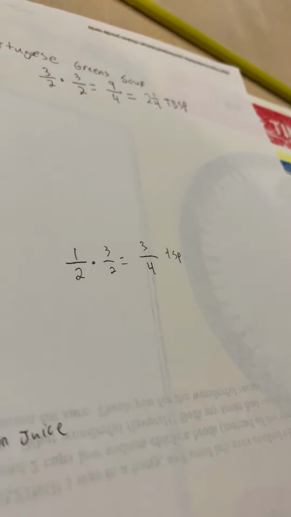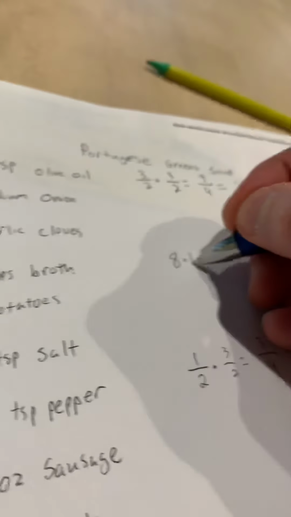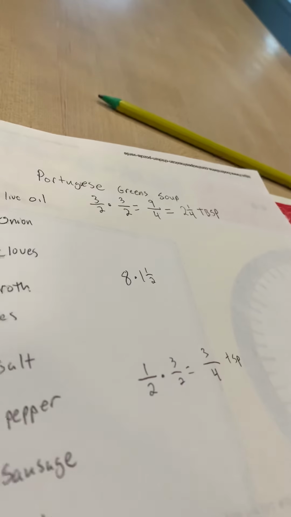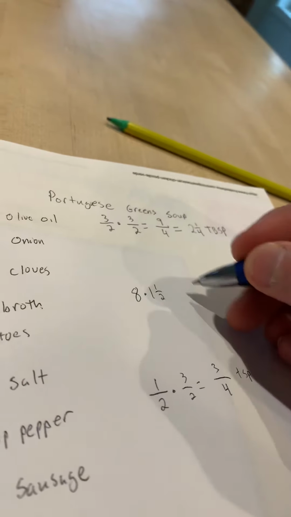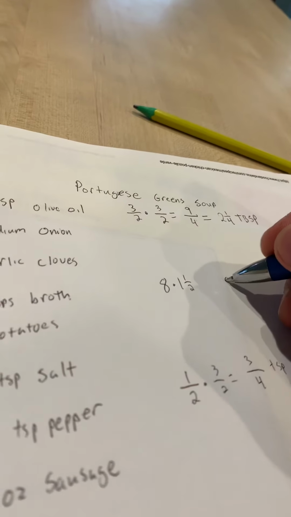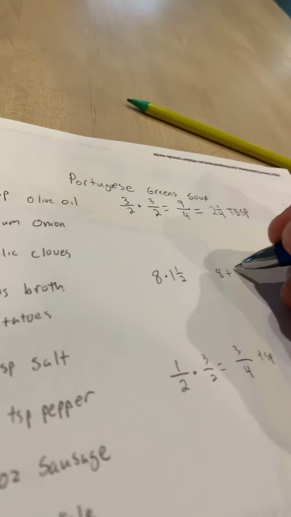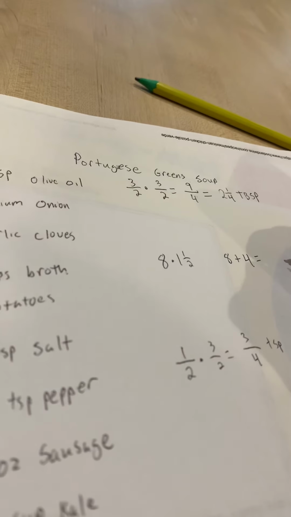Here's another strategy. Let's take the 8 cups of broth. If I want to multiply that by 1.5, here's how I think about it. I do 8 times 1 plus half of 8. So I know 8 times 1 is 8, and half of 8 is 4, and I add those together.